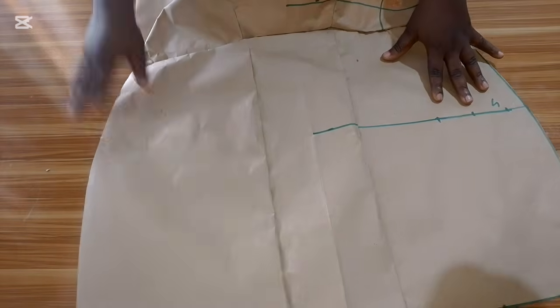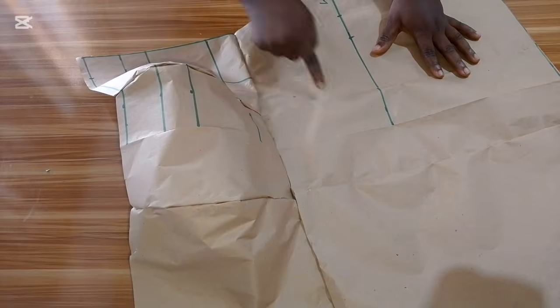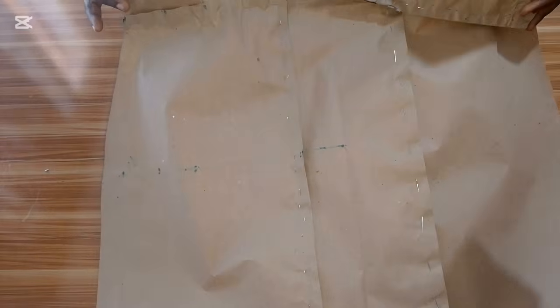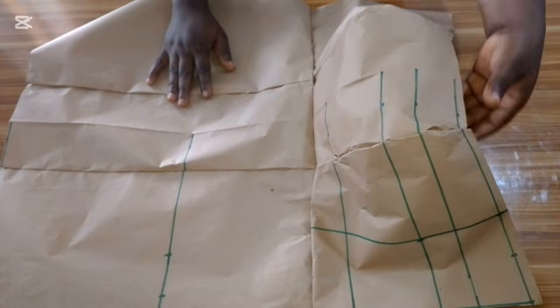This is what we have. It's looking like what's on the thumbnail. I love the outcome of what we have done so far. You can see the bustier line is aligning with our skirt part. The seams are aligning together, and this is what you want to have at the end of the day.